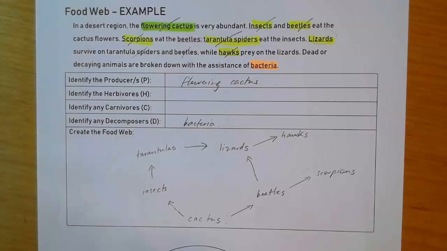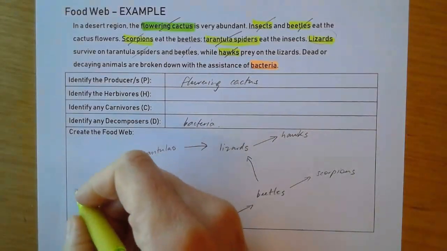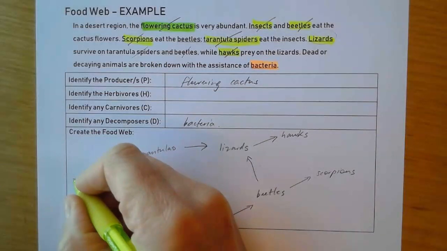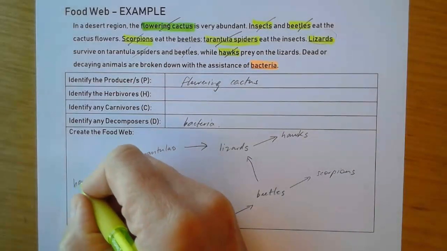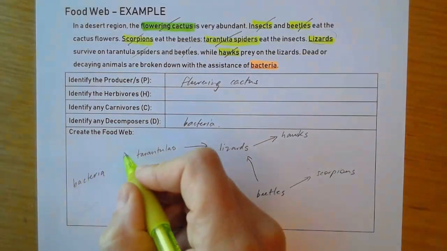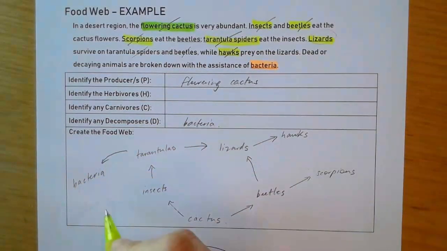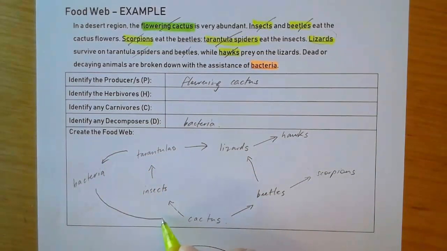Because there's some space on the left-hand side of my drawing, that's where I'll write bacteria, and I choose the tarantula to make the link. One arrow to the bacteria, one arrow from the bacteria to the producer.